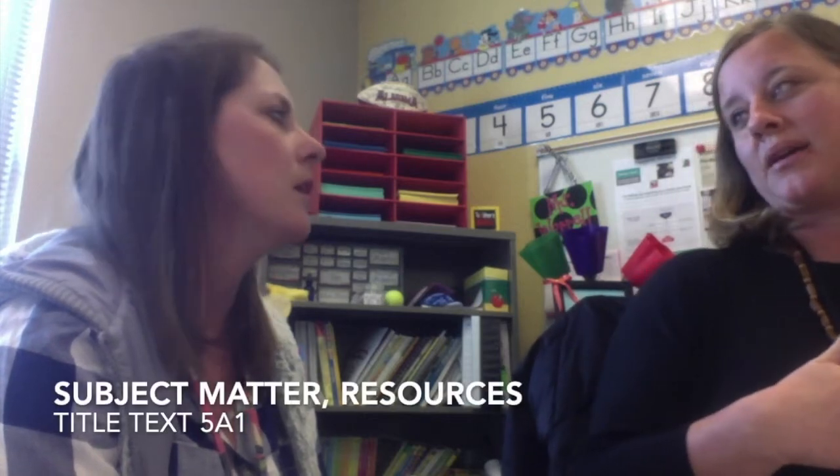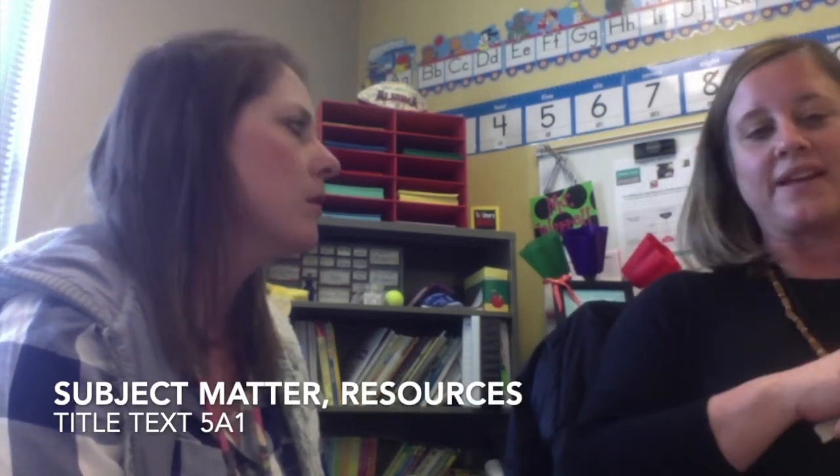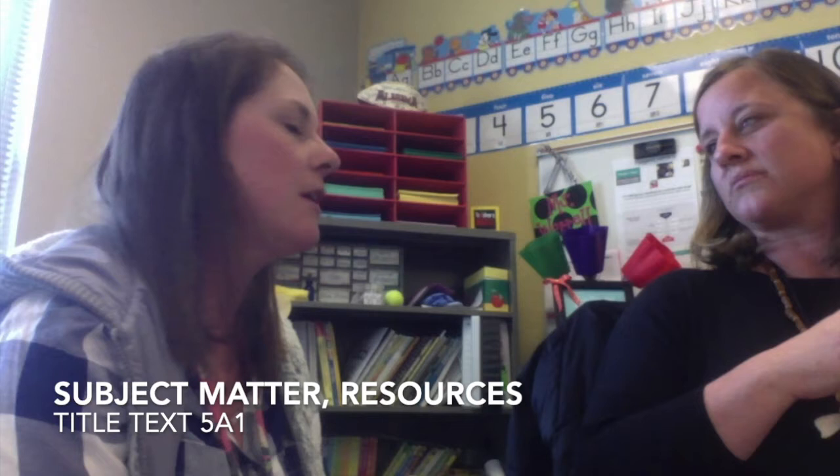I'm thinking something sensory would be good, maybe tracing with their finger in shaving cream. Yeah, shaving cream. I was going to say a lot of kinesthetic activities you can do with them, anything to get them up and moving and bring that kinesthetic aspect into it. So maybe some songs would be good.